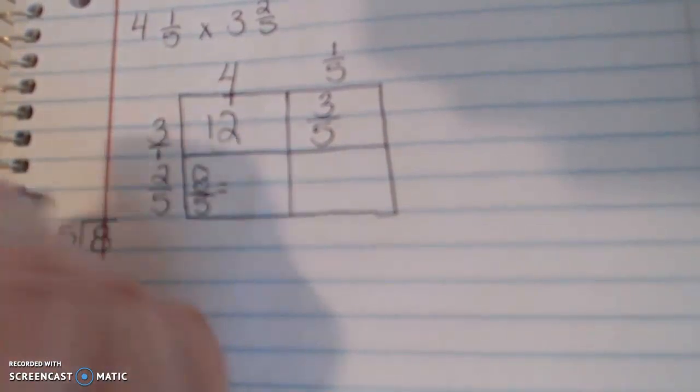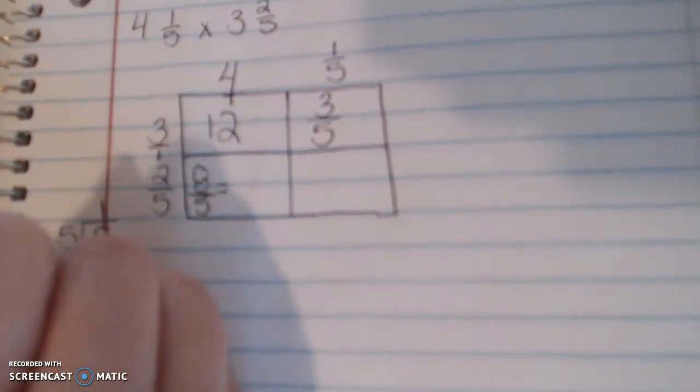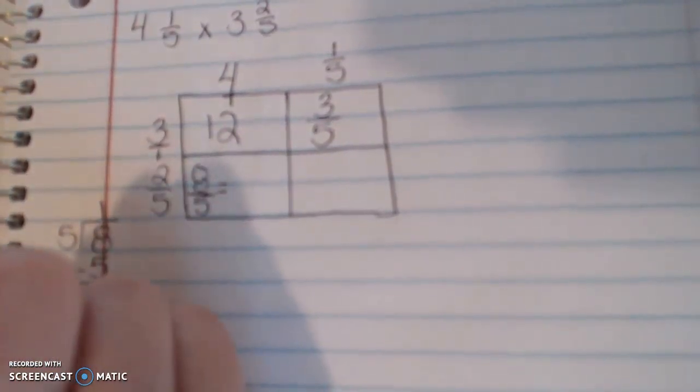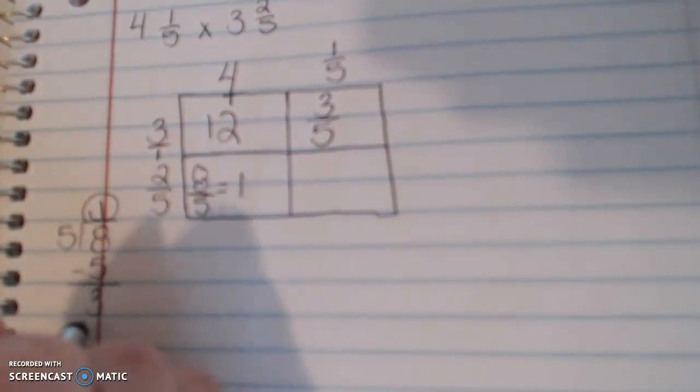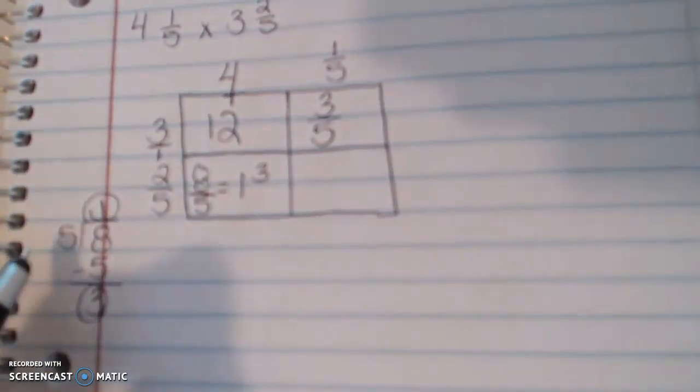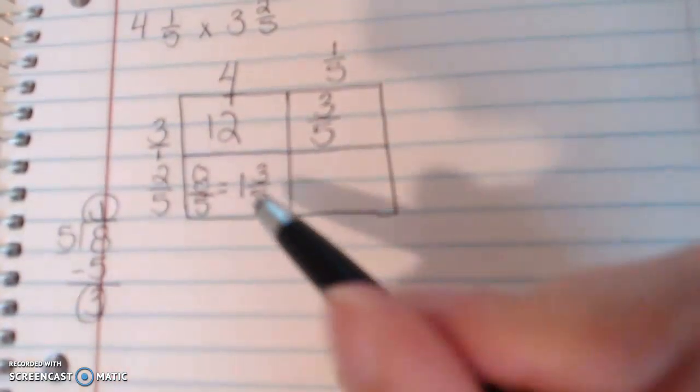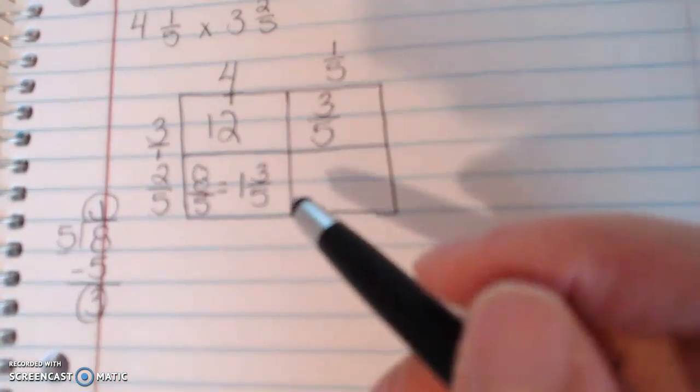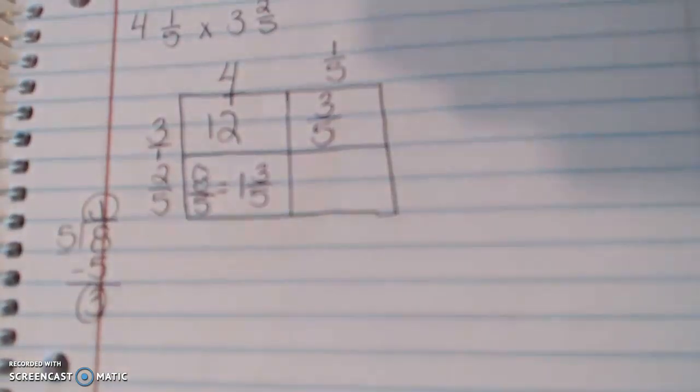All right, so I'm going to divide 8 by 5. So 5 can go into 8 one time. 1 times 5 is 5, so I'm going to subtract. And that leaves me with 3. Remember, my quotient is going to be my whole number, so that's going to be 1. My remainder is my numerator, 3. And then my denominator is going to stay the same, 5. Now this also works out good with keeping the denominator of 5. So once again, it's completely up to you on what you would like to do.